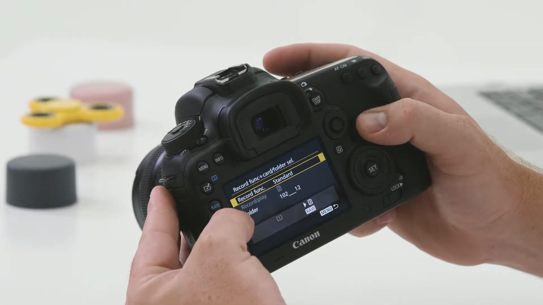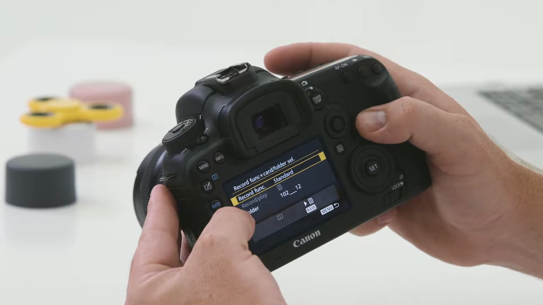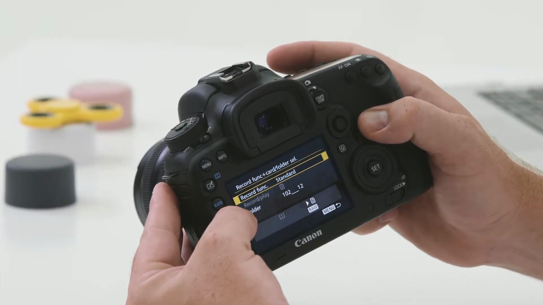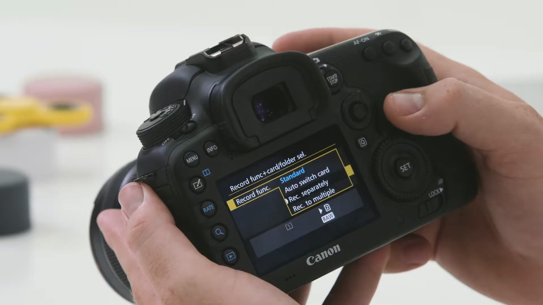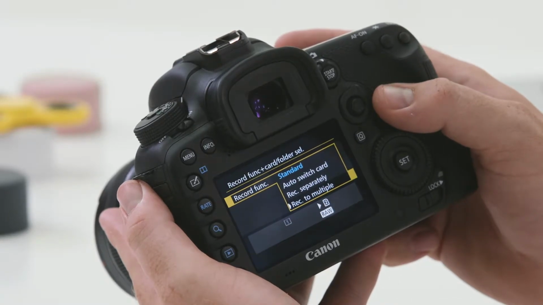In the record function, the camera is defaulted to standard. What this means is that it will record one file to the primary card. But if I put two cards in the camera, then I have some options available to me. I can change this standard setting to auto switch card, which essentially means when the first card is full, it will start recording to the second card. Another option is record separately. This will allow the camera to record the individual file to both cards, creating a redundancy or backup. The last option is record to multiple. What this allows us to do is to record two separate file sizes to two different cards.